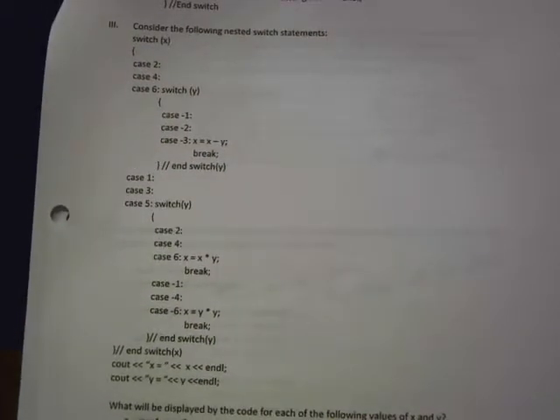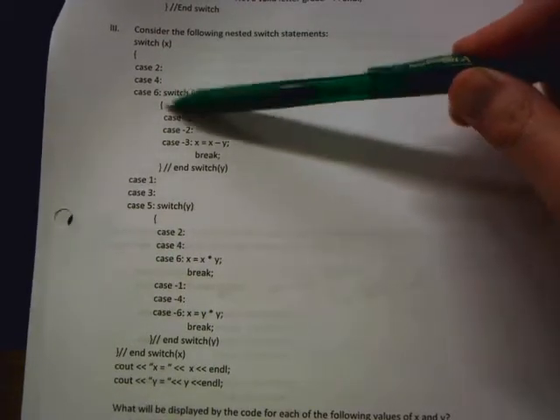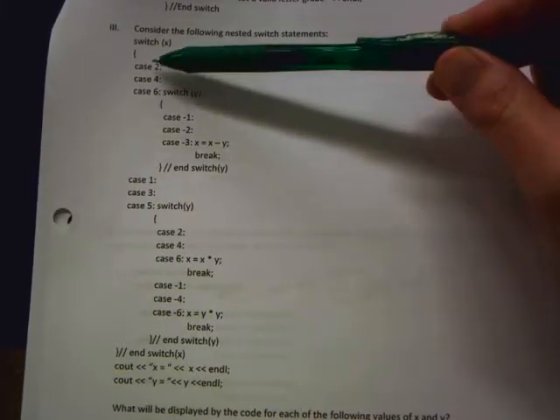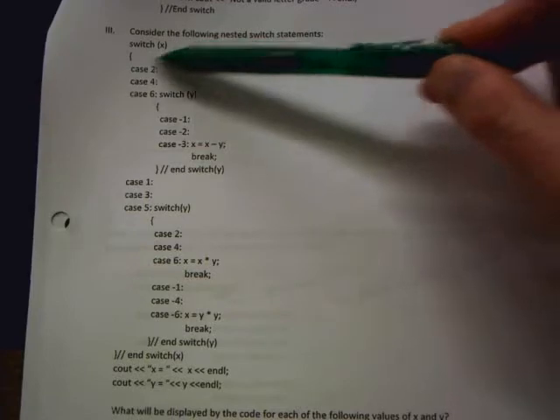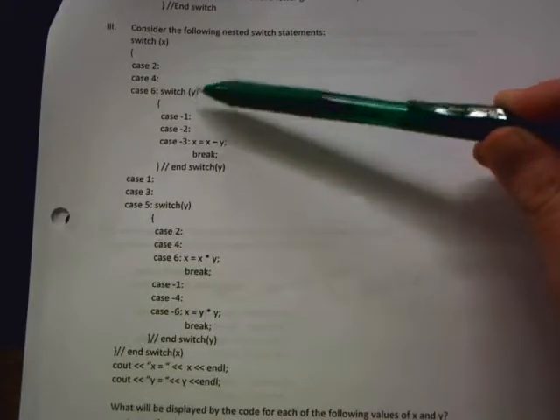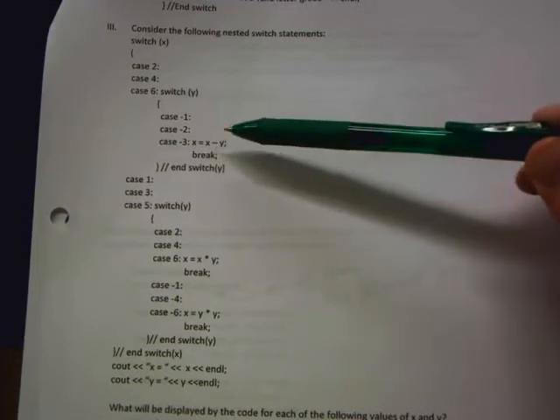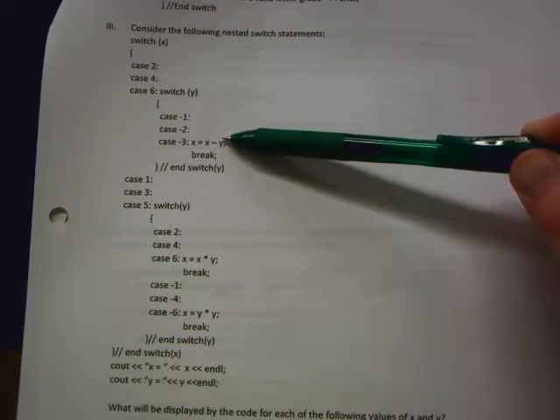X equals X minus Y. Why do you pick X equals X minus Y? Because if X is a 4, 2, 4, or 6 all get you into here. So you're absolutely right. Since X is a 4, it gets us into here. And then we do switch Y. Y is the number -2. If Y is -1, -2, or -3, it does this. So X is now going to be X minus Y, which means X is going to be the number 4 minus -2. 6. Good.